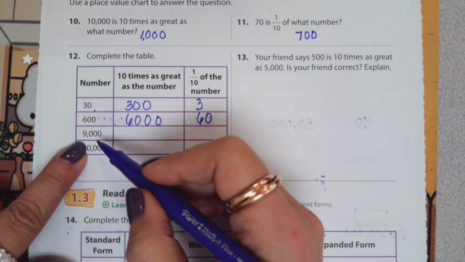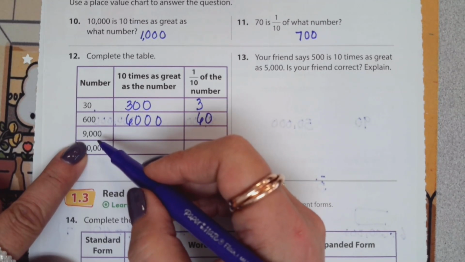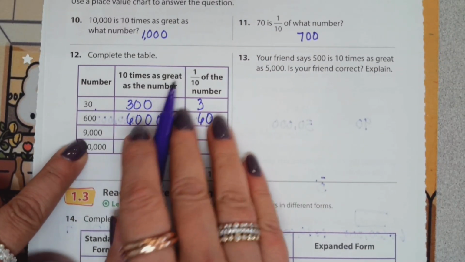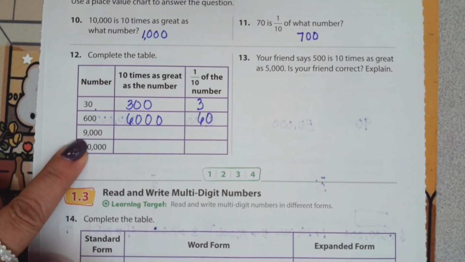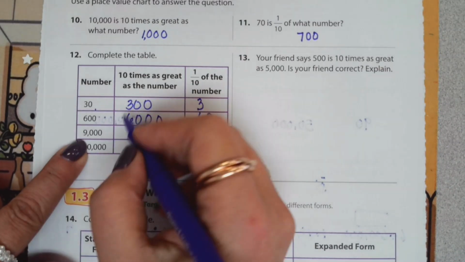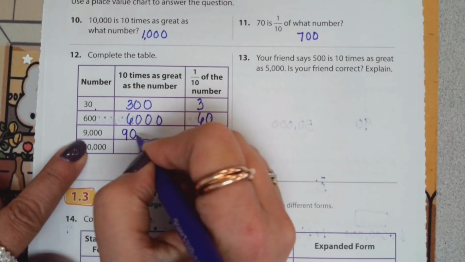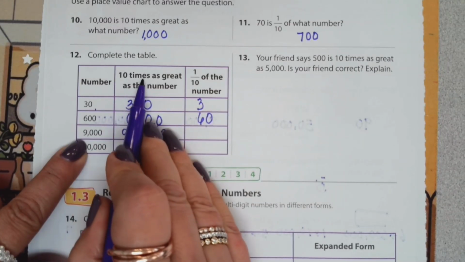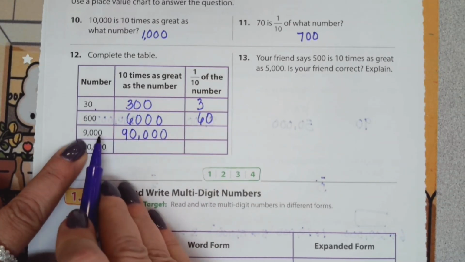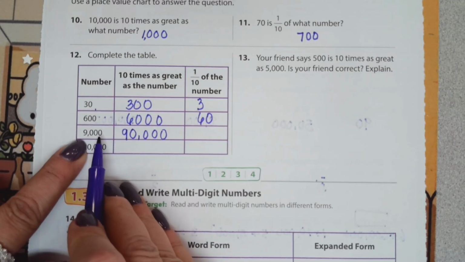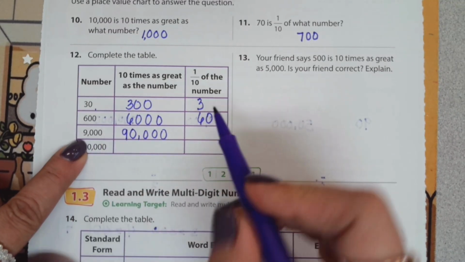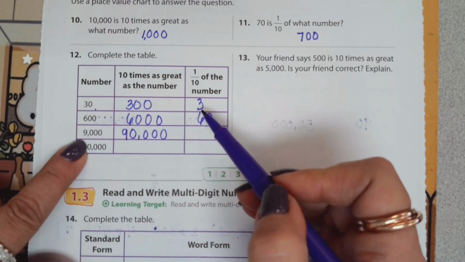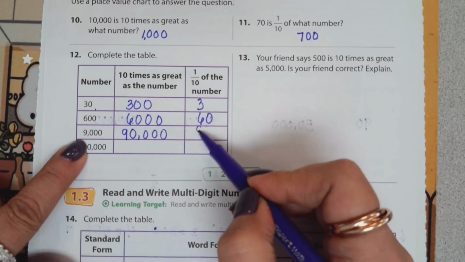9,000, I hear a lot of talking. 9,000 is 10 times as great as which number, boys and girls? 90,000. Remember, if it says 10 times as great, all I'm doing is adding a 0. It's like multiplying by tens, by multiples of 10. So 9,000 is 1/10 of which number? 900.